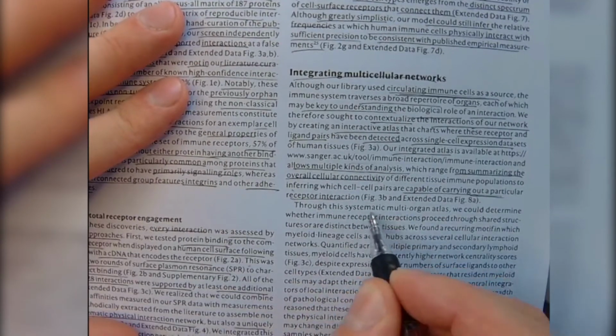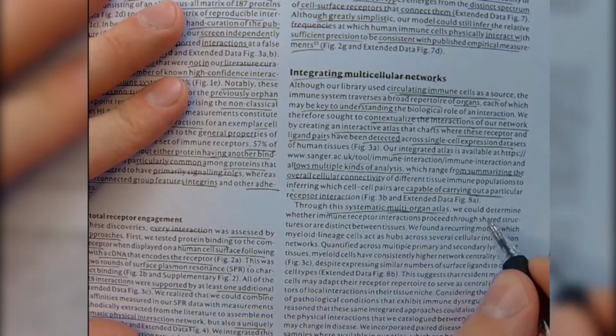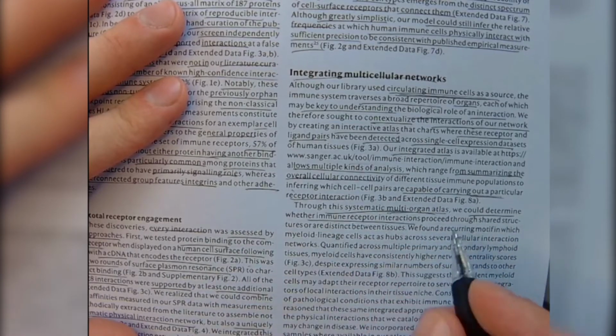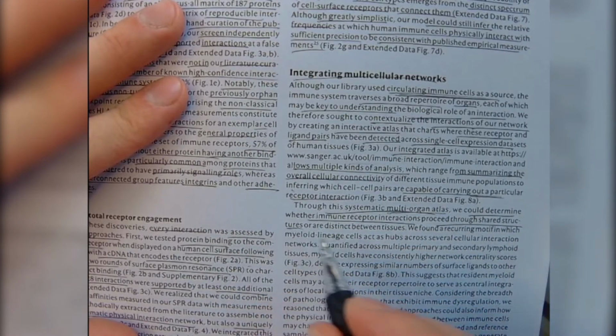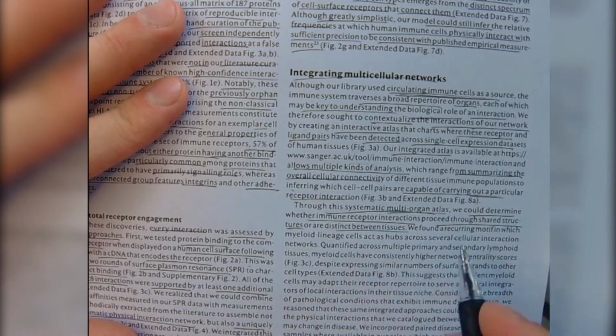Through this systematic multi-organ atlas, we could determine whether immune receptor interactions proceed through shared structures or are distinct between tissues.